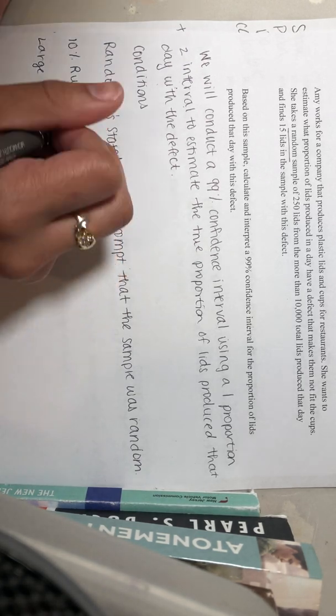for the 10% rule, the 250 lids have to be 10% of the total lids in the restaurants. So we have to make sure 250 is at least 10% of 10,000, which it probably is.